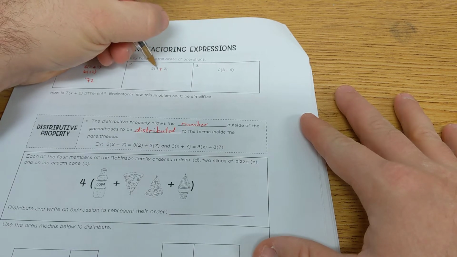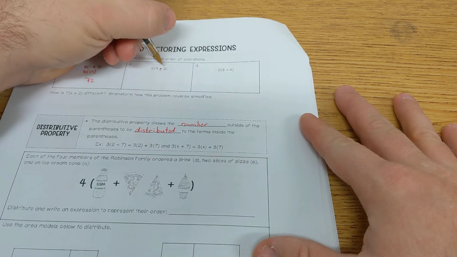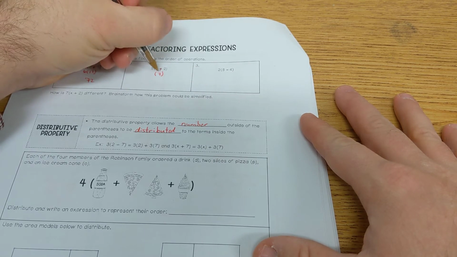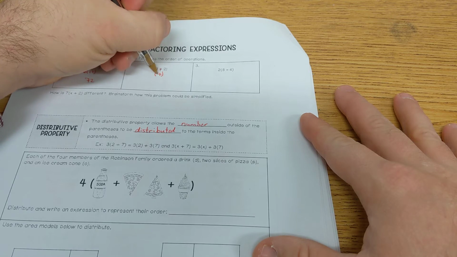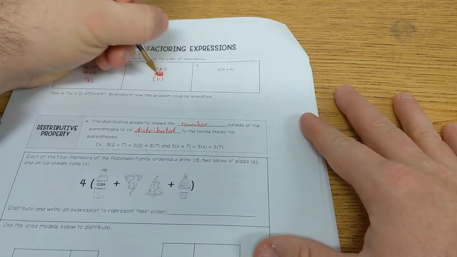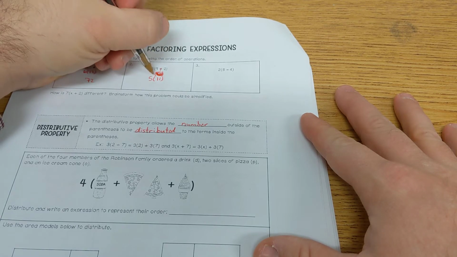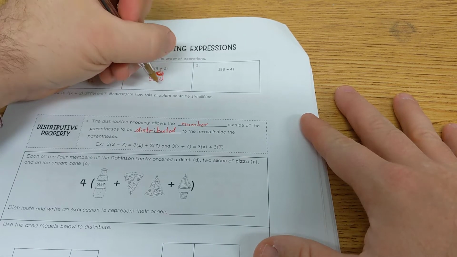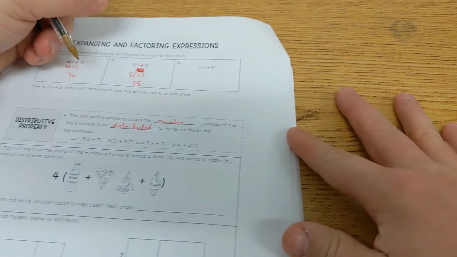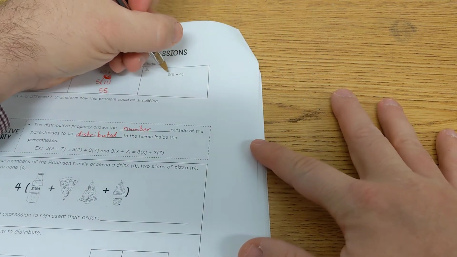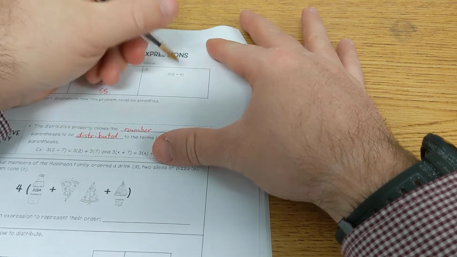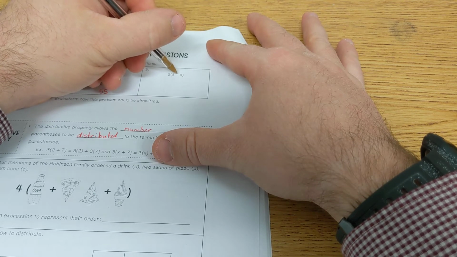All right, now we have 5, and then parentheses 9 plus 2. Okay? We'll do the parentheses first. That's 11, sorry. And then bring the 5 down. So 5 times 11 is 55. Okay. Anytime that there is a number right next to the parentheses, you're going to multiply this number by whatever is in the parentheses, okay?